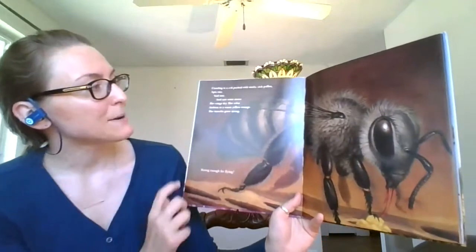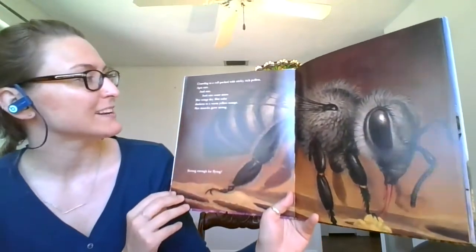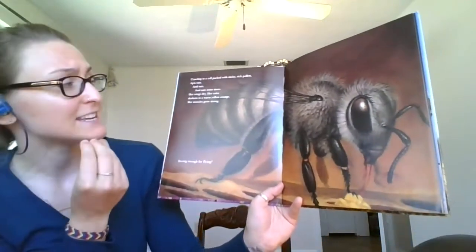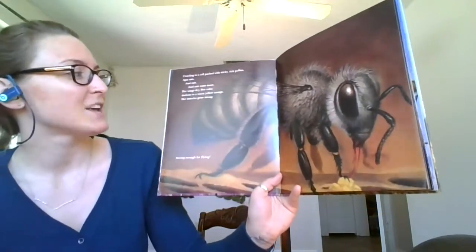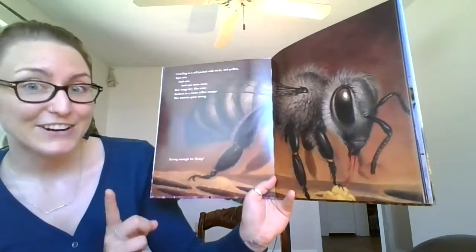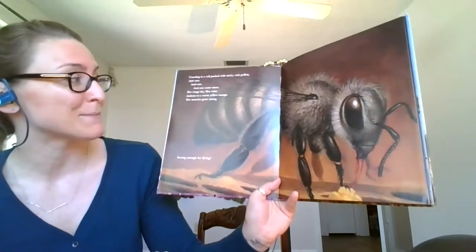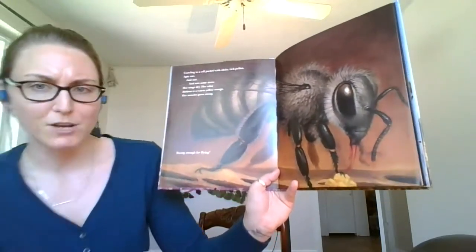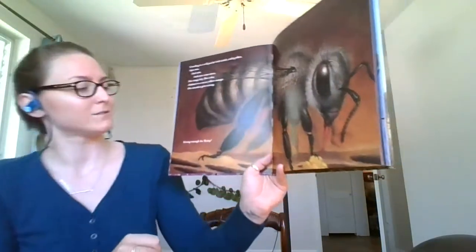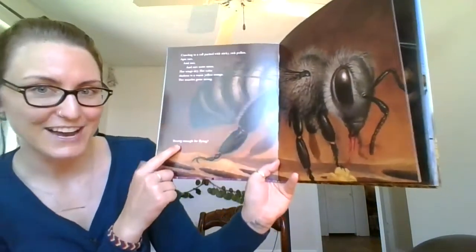Crawling to a cell packed with sticky, rich pollen, Apis eats and eats and eats some more. Her wings dry. Her color darkens to a warm yellow-orange. Her muscles grow strong. Strong enough for flying?